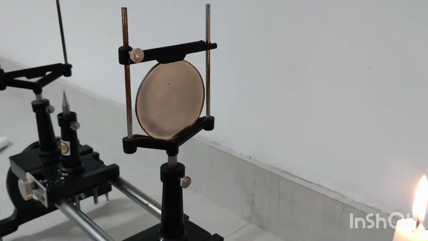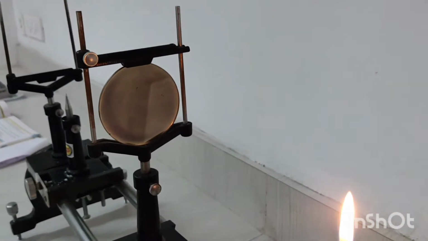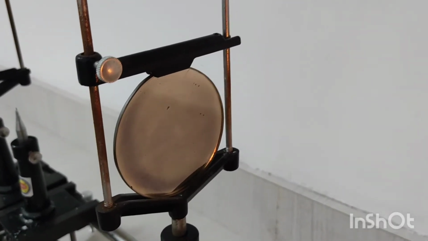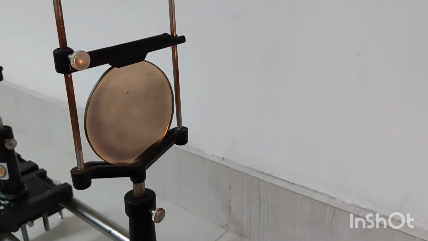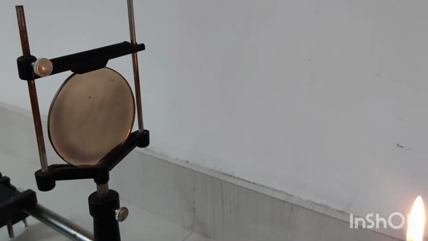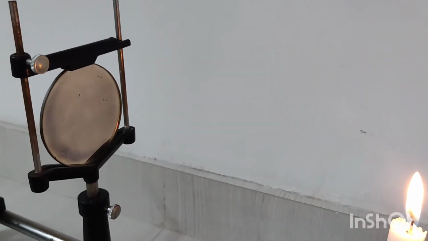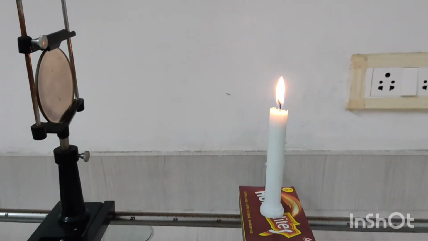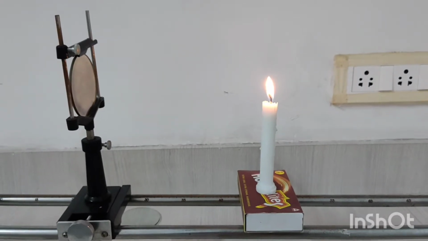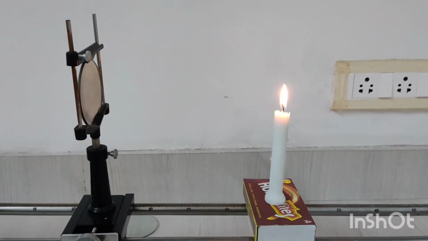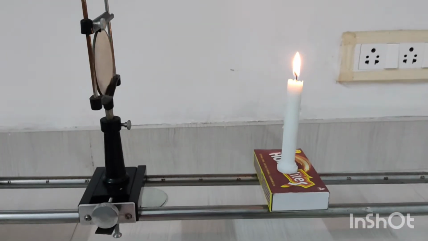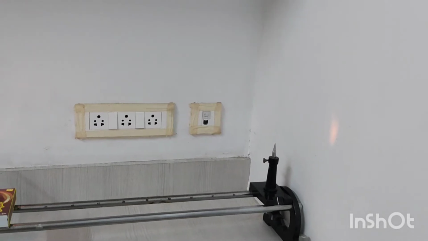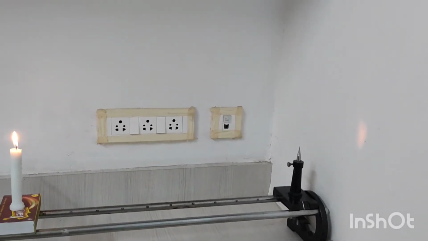Now see, children, this is a concave mirror, and this surface is called the reflecting surface. Whenever we place an object in front of this concave mirror, the reflection will take place on the same side. Here the object that we have taken is a candle. Now see, this is the screen, over which we are getting the image.